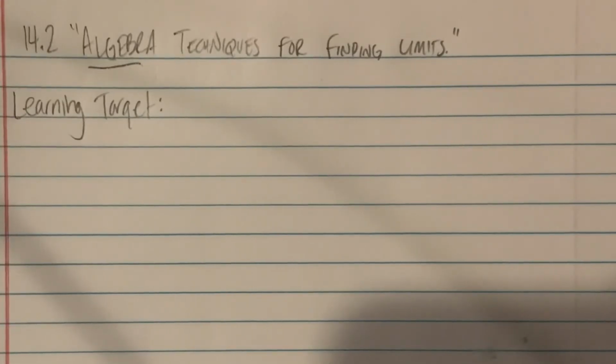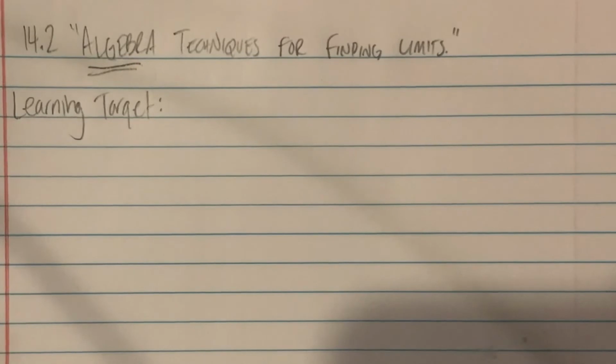So we talk about 14.2, which is algebra, or really the algebraic techniques for finding a limit of a function. Really just a continuation of 14.1, where 14.1 was looking at the graph, looking at the tables of certain functions to figure out how the functions behave near a certain number. But we throw in a little bit of an algebra twist into 14.2, but it's really all the same stuff.